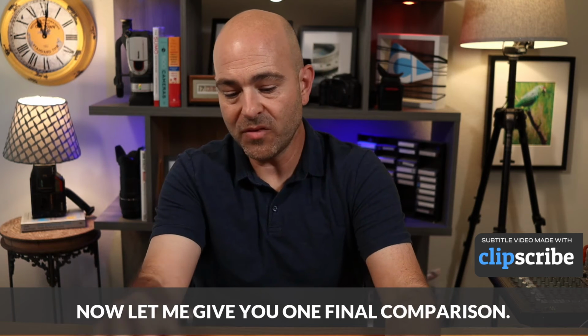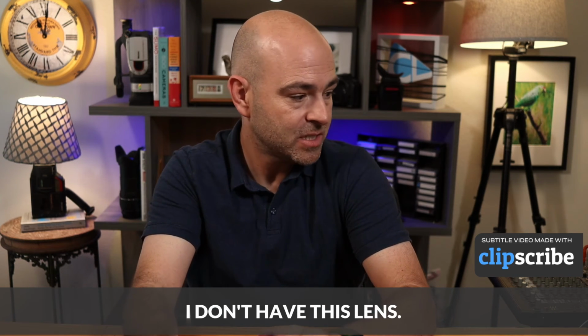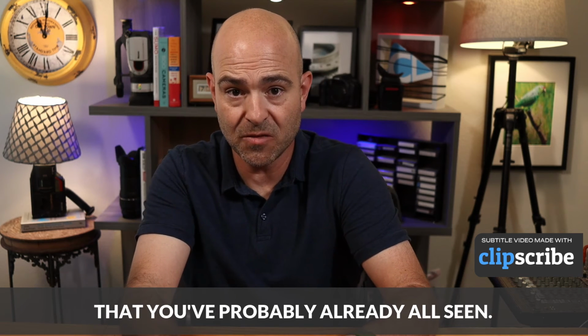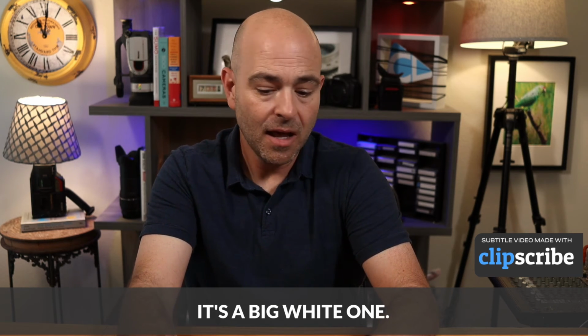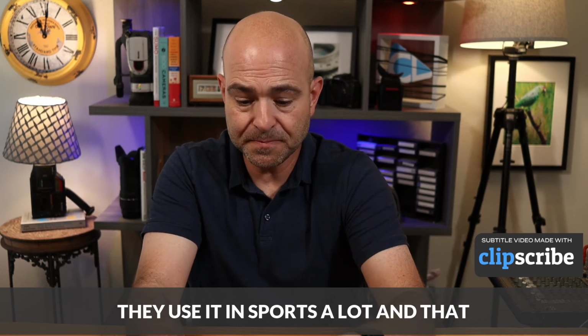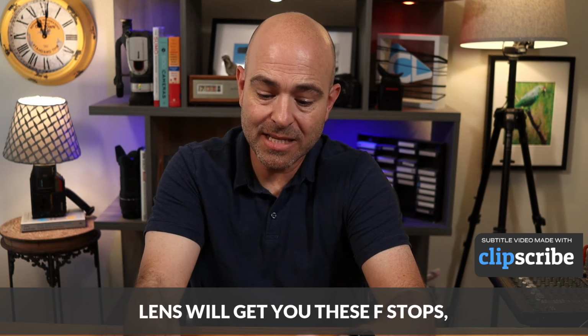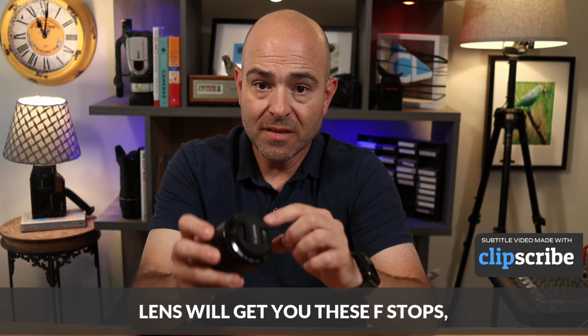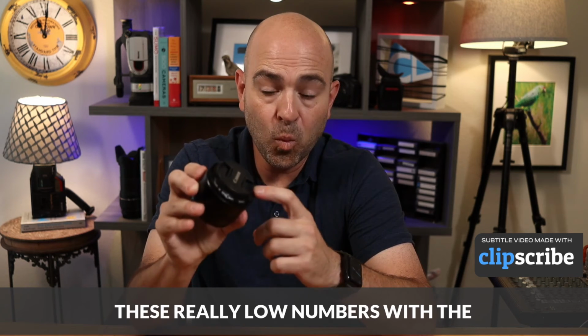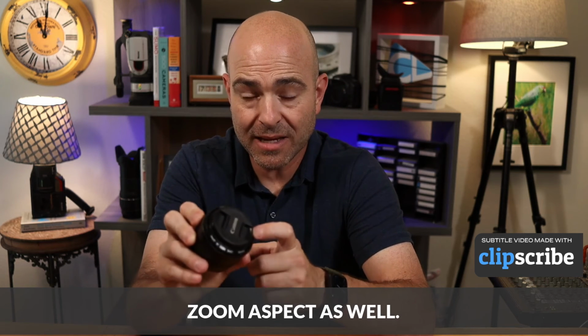Now, let me give you one final comparison. I don't have this lens. I've always kind of drooled over it, but there's a kind of a famous Canon lens that you've probably all seen. It's a big white one. They use it in sports a lot. And that lens will get you these f-stops, these really low numbers, with the zoom aspect as well.